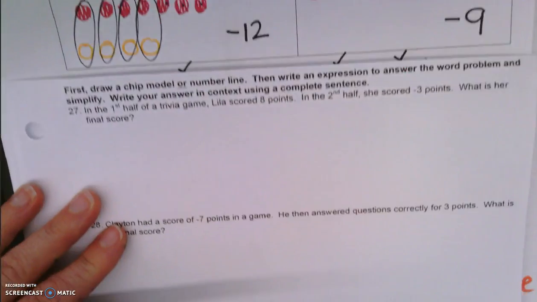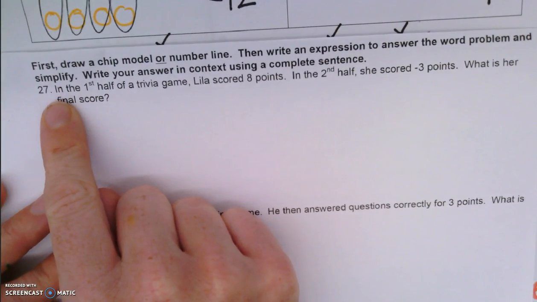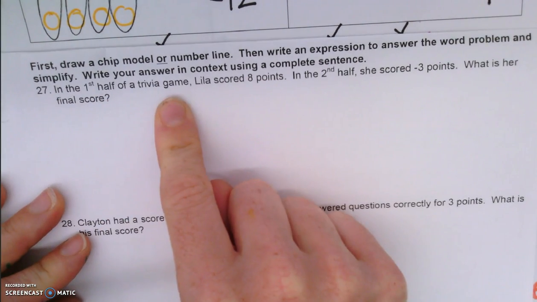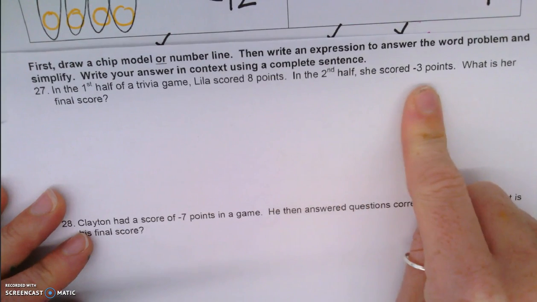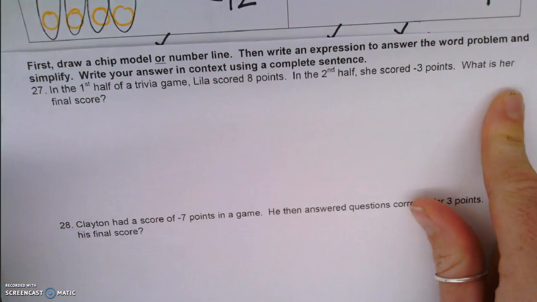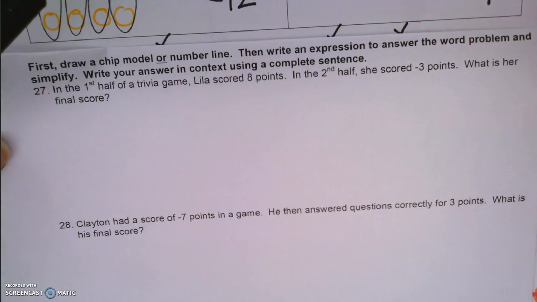Okay, let's read 27 together. 27, please track with me. In the first half of a trivia game, Lilia scored 8 points. In the second half, she scored -3 points. What is her final score?